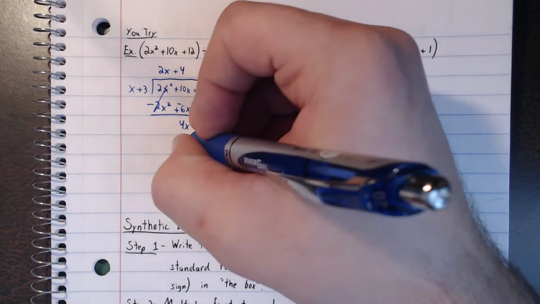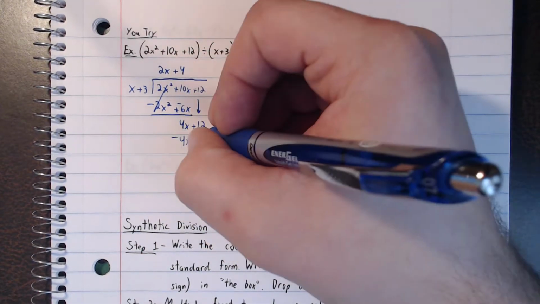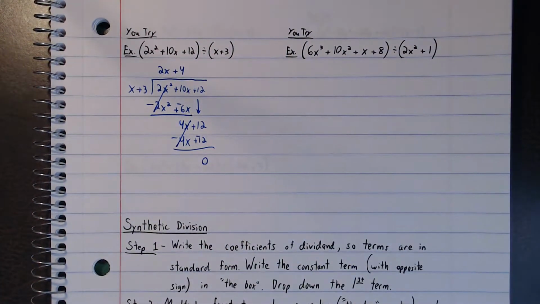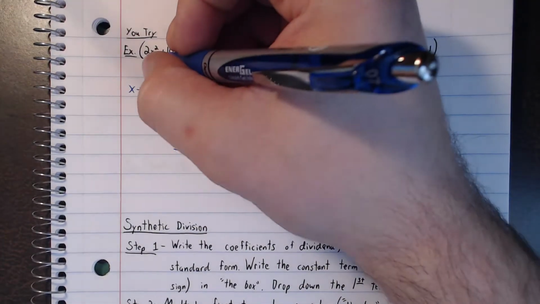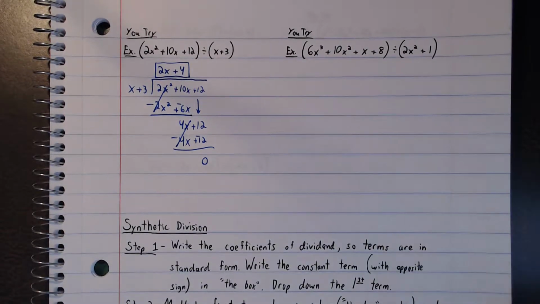So 4 times x is 4x. 4 times 3 is 12. We're going to change all those signs. That goes away. We have a remainder of 0. So that must be our answer right up here. 2x plus 4. Hopefully you got that one. That was an easy one.